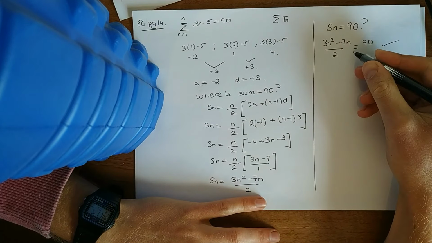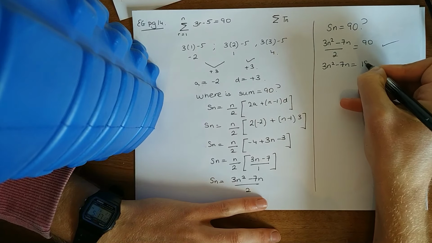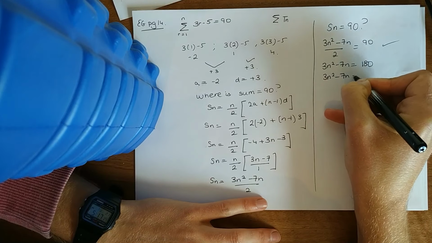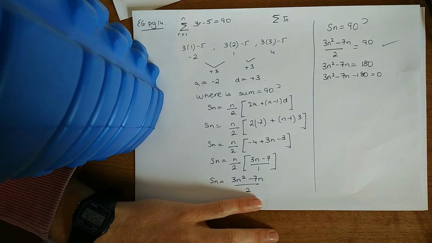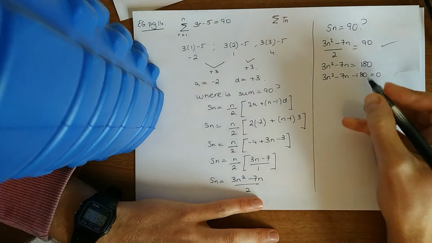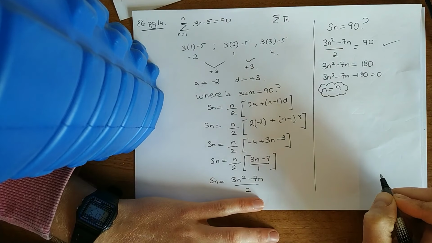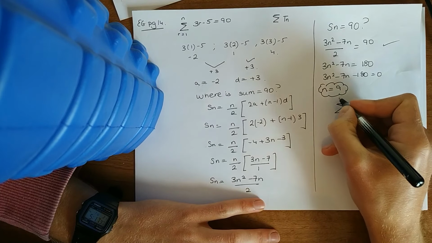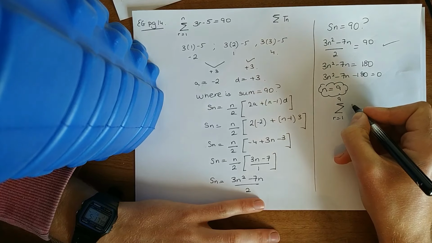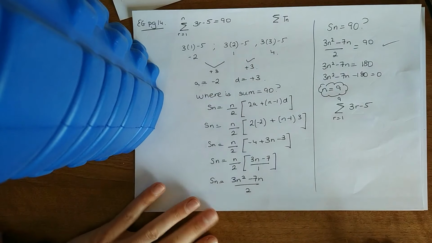You've got an equation, cross multiply. 3n squared minus 7n is equal to the 90 times the 2, which is 180. You'll do your minus b formula, or open up your brackets, and you get n is equal to 9. You get a negative number as well, you ignore that. So that's your answer. If you wanted to write in sigma notation, sum from r equals 1 to 9 of 3r minus 5. So if I added up the first 9 terms, I'd get 90.